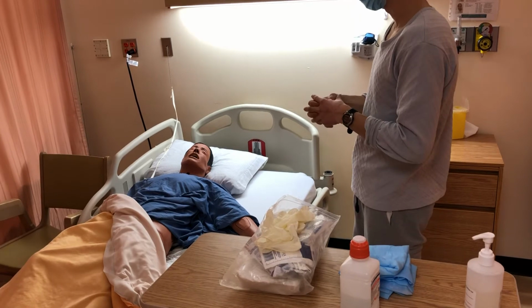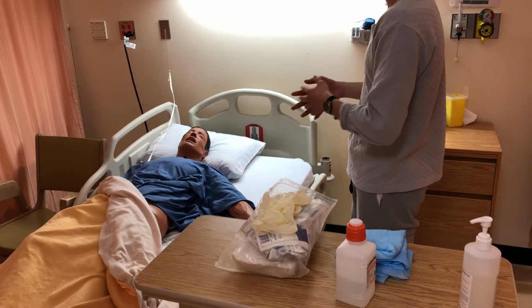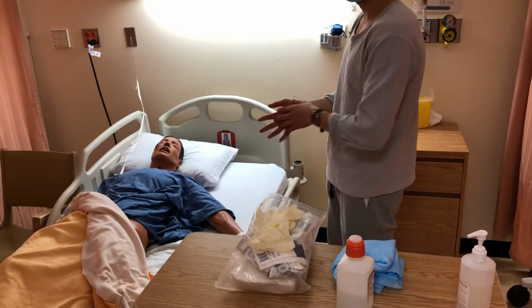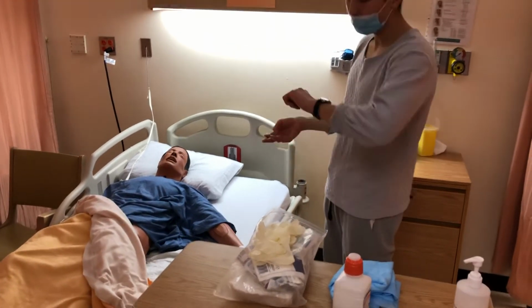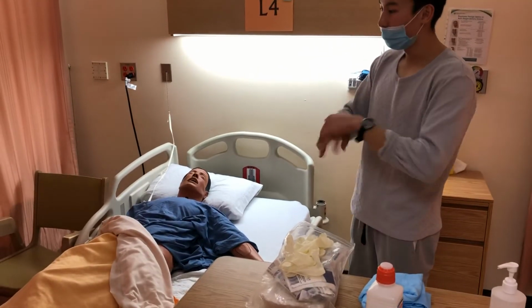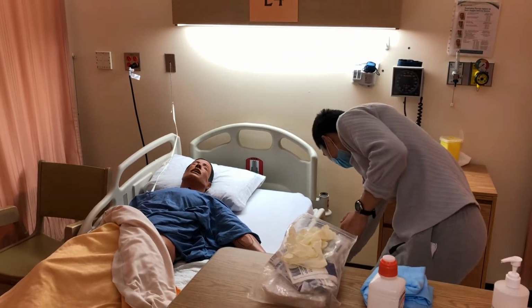Before we get started, would you like any pain medications or analgesics? She reports a 5 out of 10 pain, so I do administer an analgesic, and it's been 30 minutes and it's taken effect. So that's good. She got the analgesic, and now I'm going to raise the bed up to my working height.